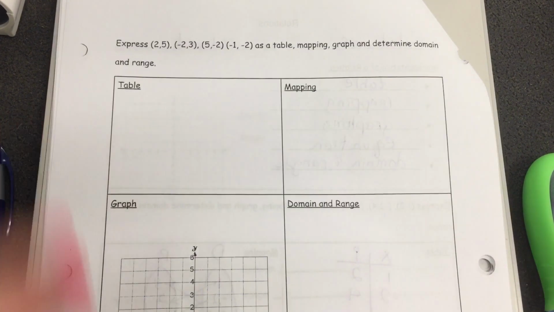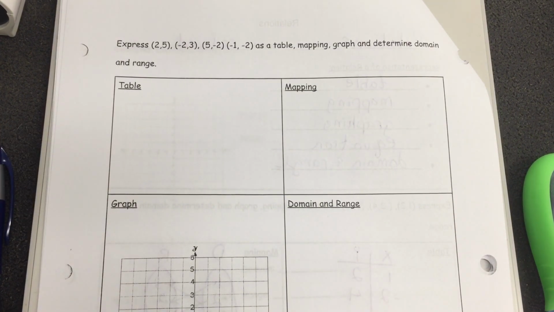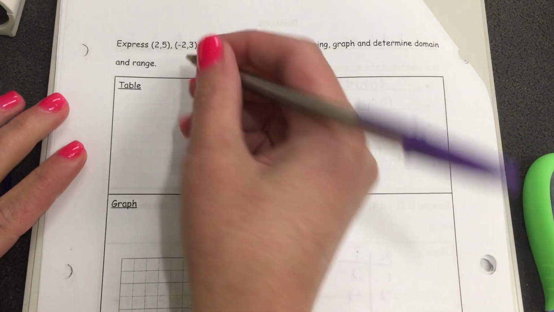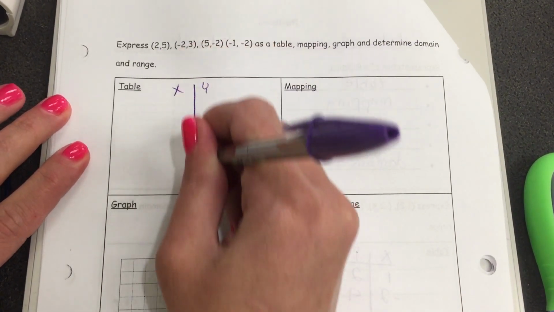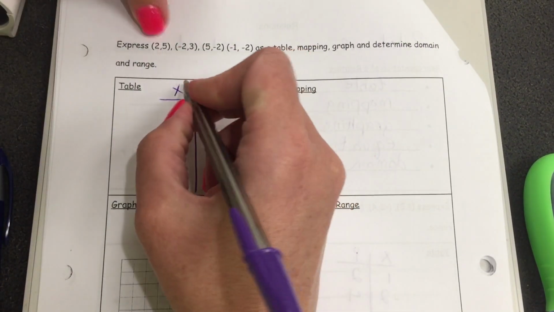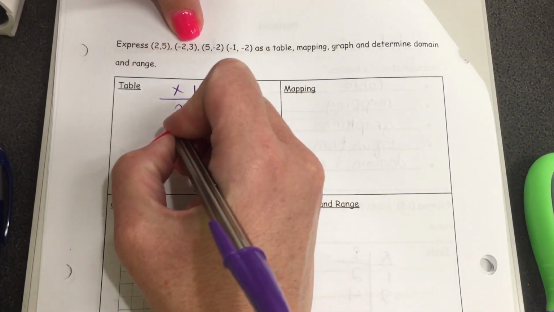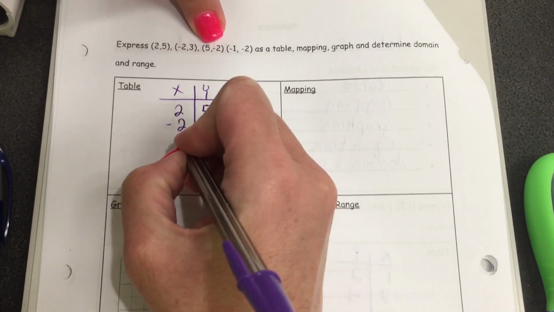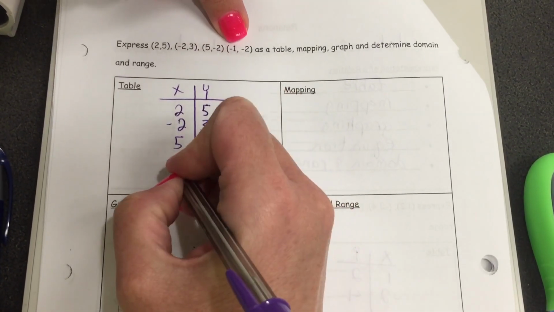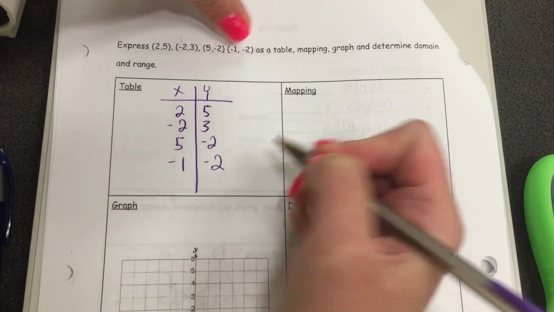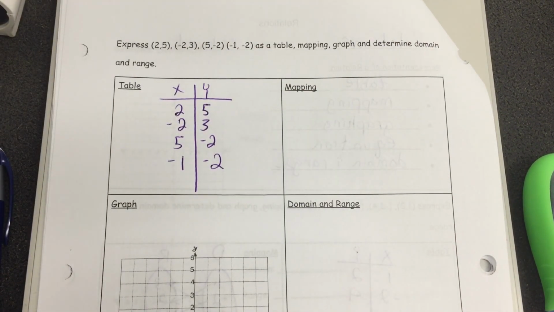Okay, so let's do one more example. This time it says express (2, 5), (-2, 3), (5, -2), (-1, -2) as a table, mapping, graph, and determine the domain and the range. All right, so as a table, we're going to write out our X and Y values. So 2 and 5, let's see if I can do it correct this time. -2 and 3, 5 and -2, -1, -2. Okay, mapping.